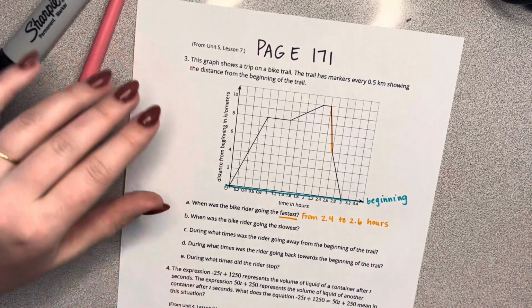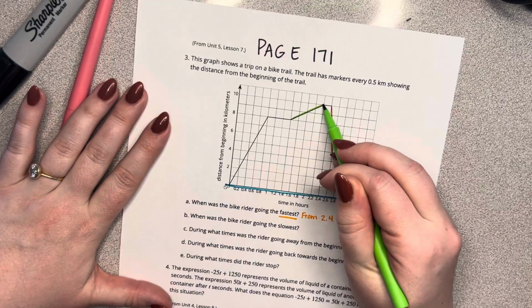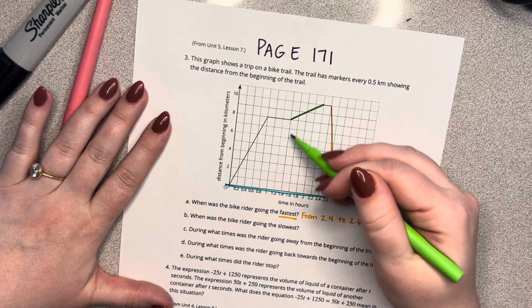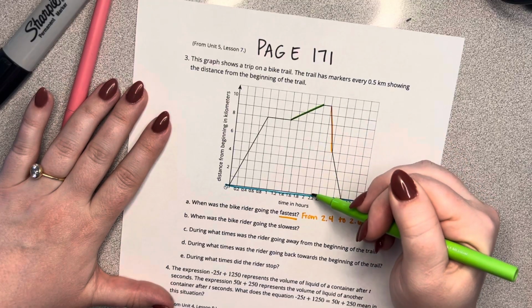When were they going the slowest? So I'm going to look for the least steep, and that is right here. So I can see that that's from 1.4 hours all the way to 2.2.